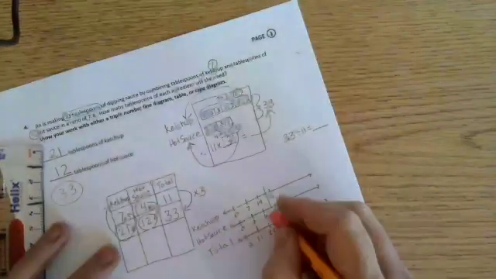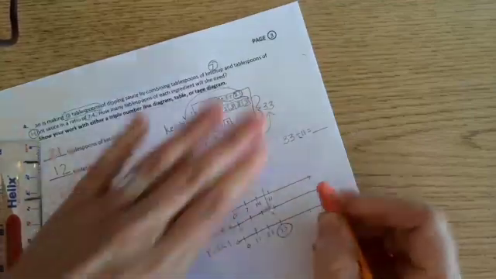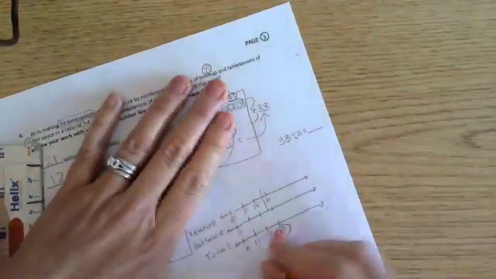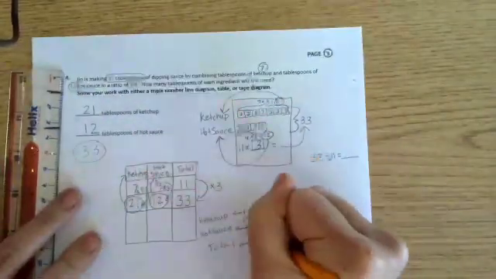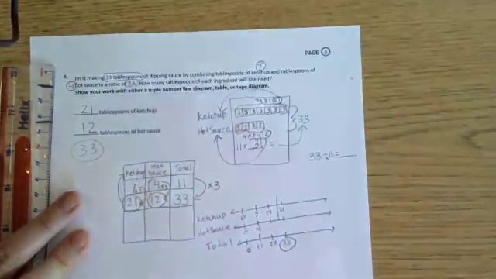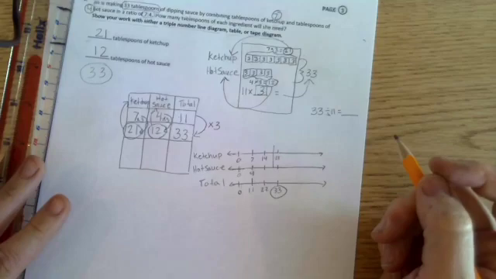Guys, I put 3 instead of 4. Okay, and that was my fault. That should have been a 4 there. It's a 7 to 4 ratio. I hope this whole time you guys have been saying, Mrs. Hamill, oh my gosh, it's wrong.